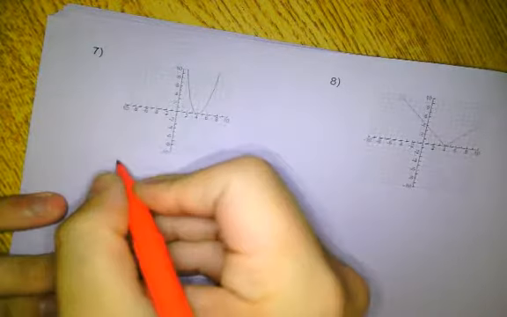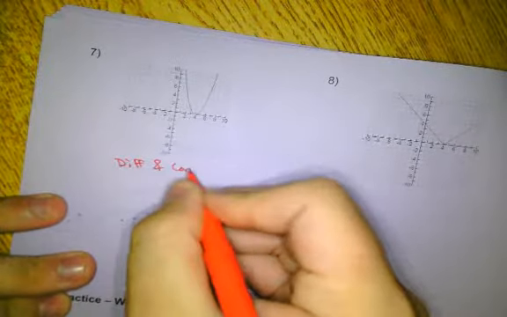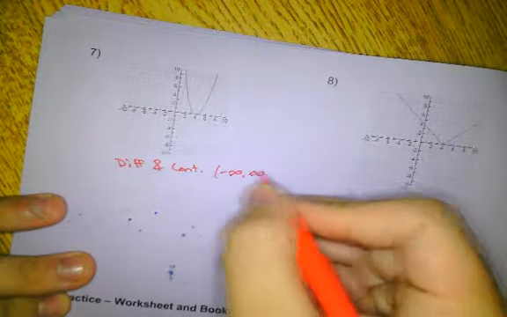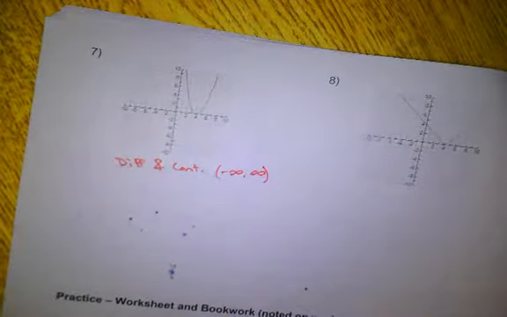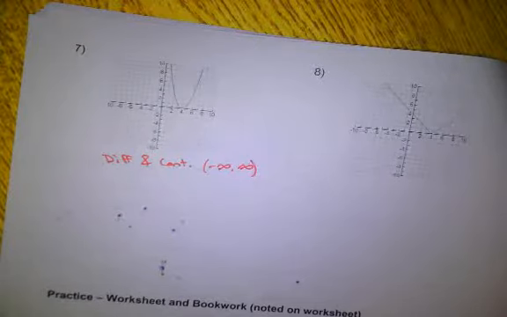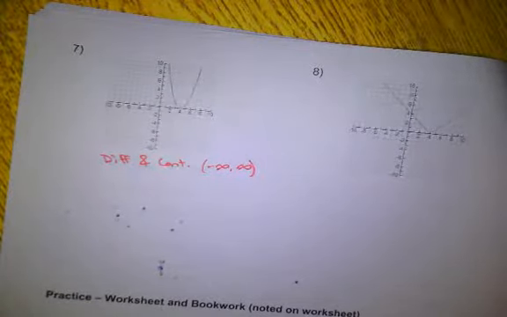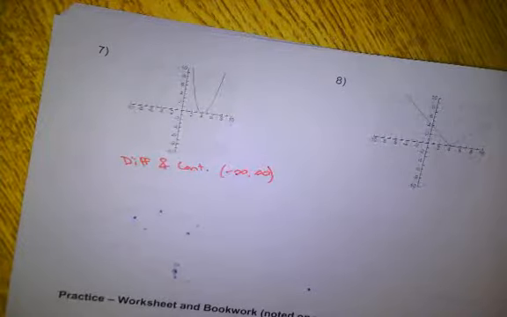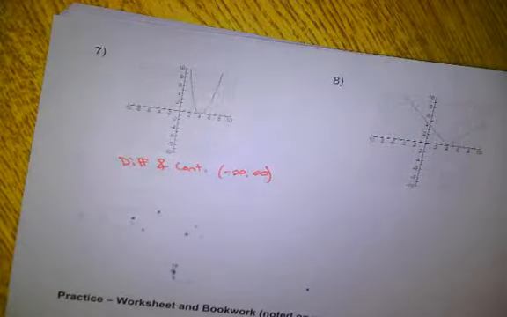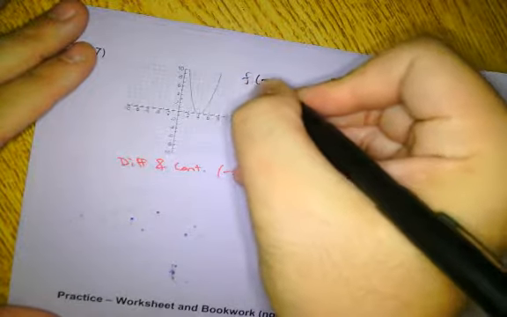Number 7, is this one differentiable? Is it continuous? So this is a parabola. Alright, what parabola is this? I have to think really hard now. Who thinks they know what the function is?